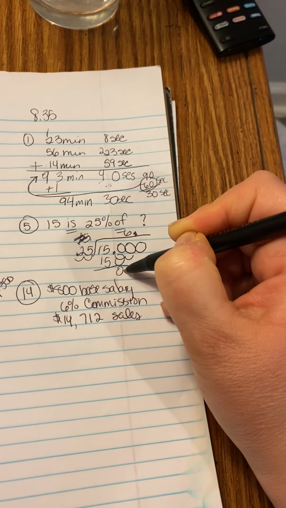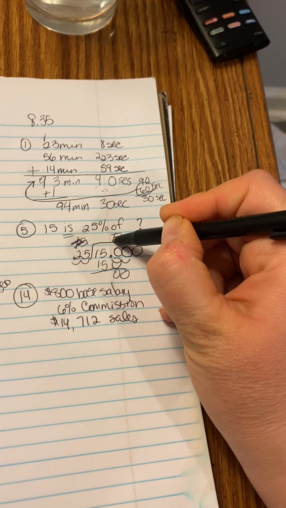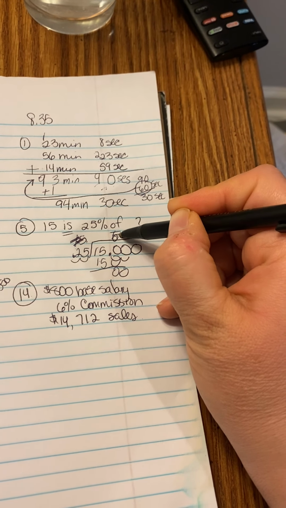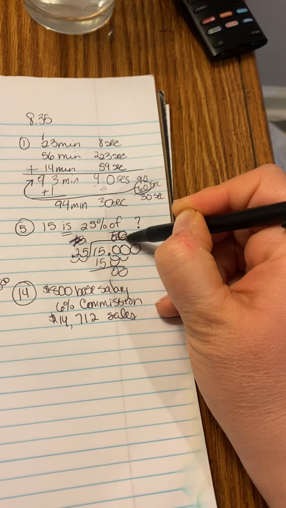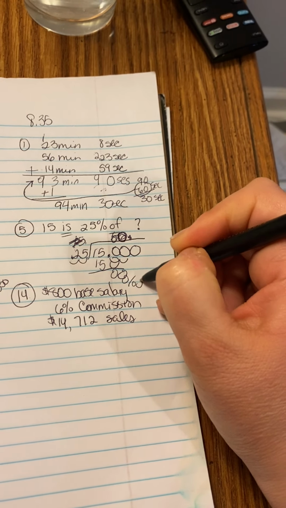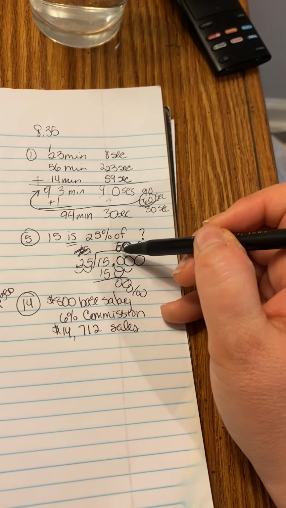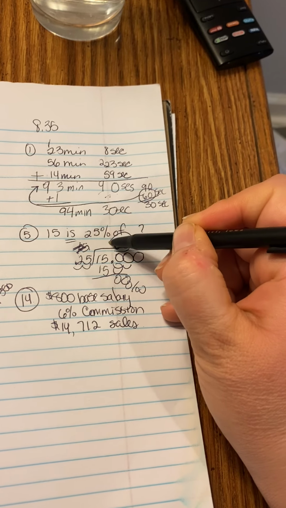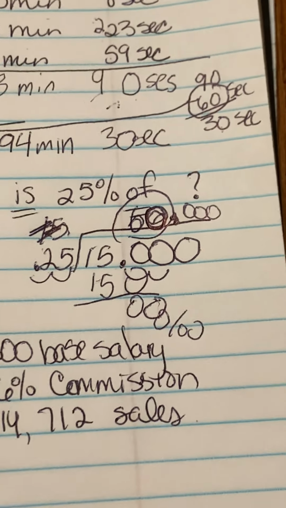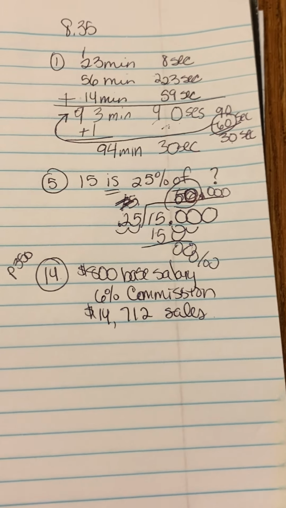So 0, 0. Oops, I should have put the 6 here, I'm sorry. And then this becomes another 0. So we can see we're just going to keep having zeros. So it's going to be 0.000. So 15 is 25% of this number, which is, I know it's hard to see, 60. 15 is 25% of 60.